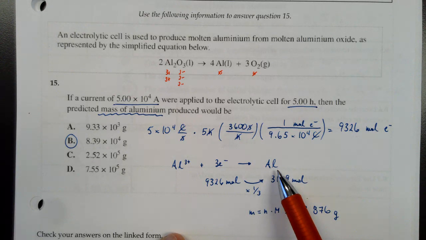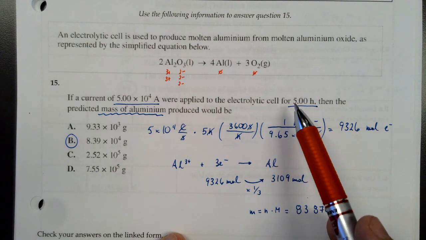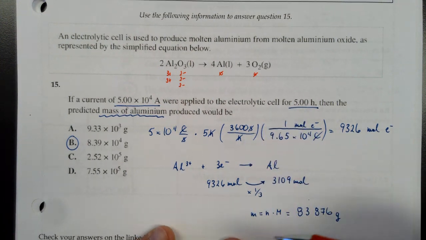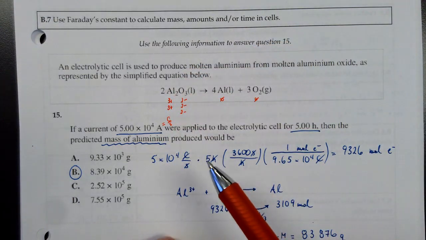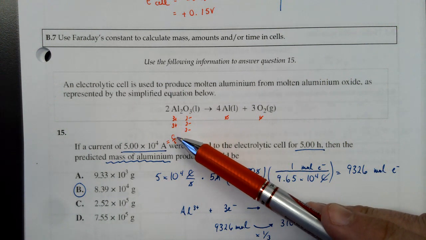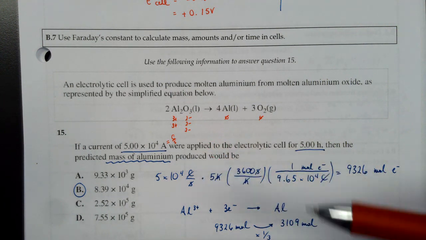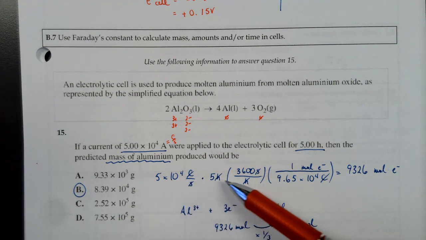Okay, now here's why. We're talking about electricity and current. We're talking about electrons. First thing you need to know is that amps are the same as coulombs per second. Now, a coulomb is a unit of charge. That's talking about how many electrons are going through per second. Now, here's what we do. We start with that coulombs per second, and we're going to cancel some units.